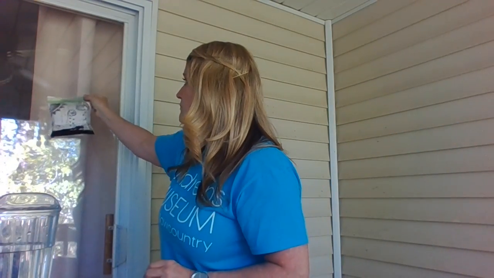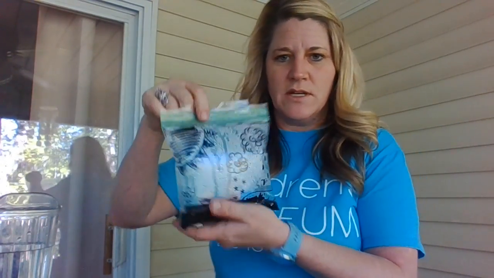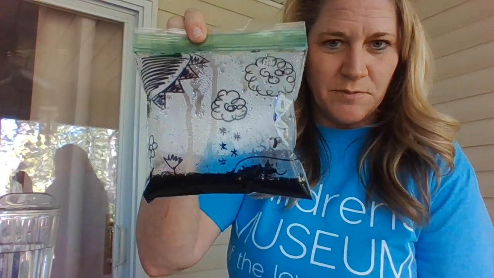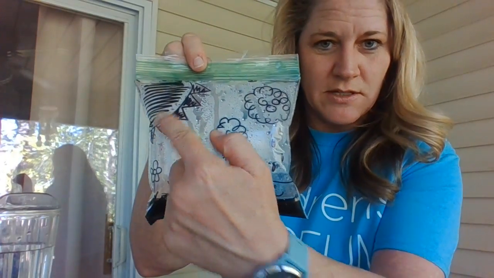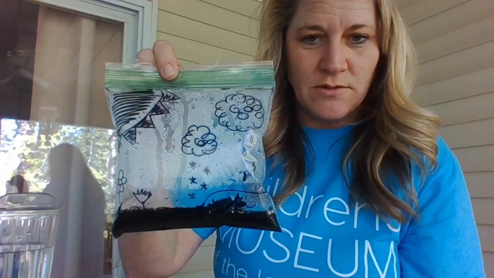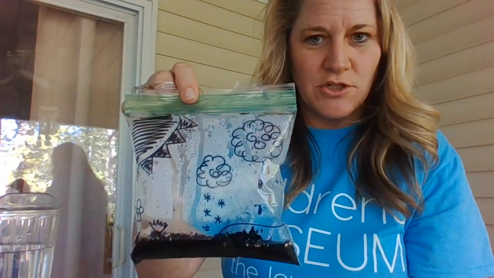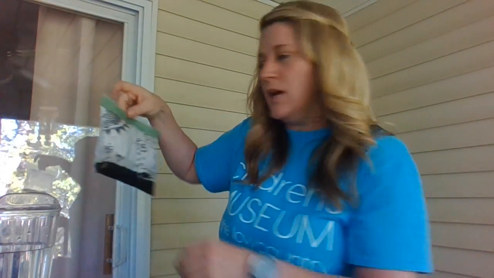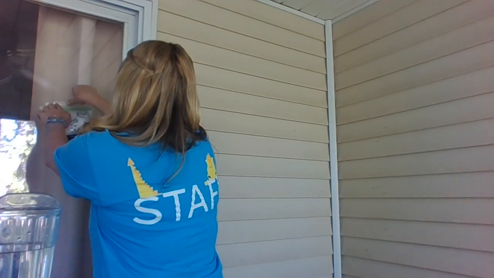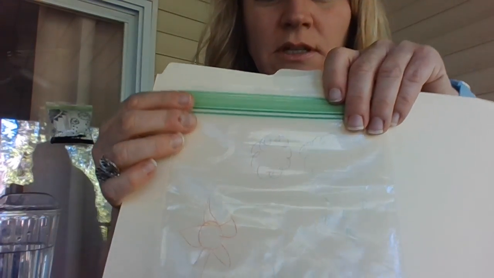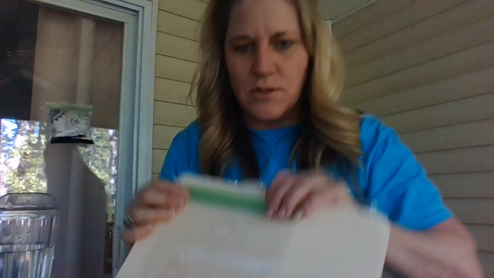I wanted to show you this water cycle because I did this one in all black with a permanent marker. I drew some things we talked about, like the sun and some clouds, that's condensation, and some precipitation. Now, what we're going to do is make our water cycle. This one is a little light to see, that's why I wanted to show you the dark one.